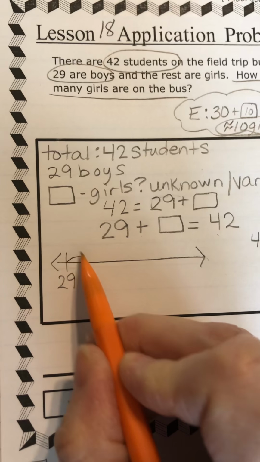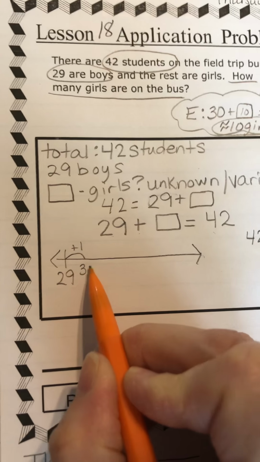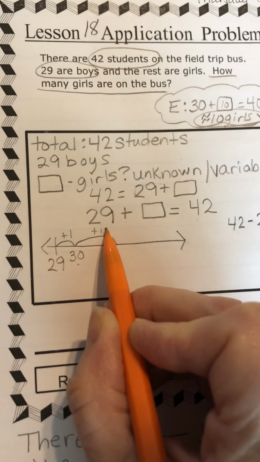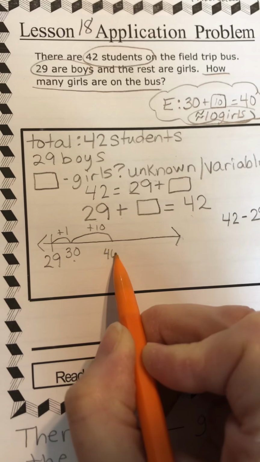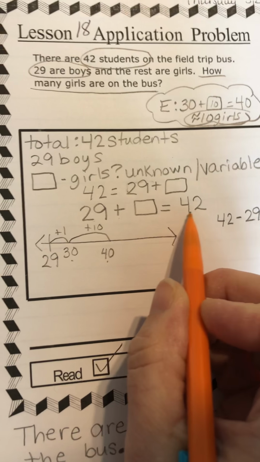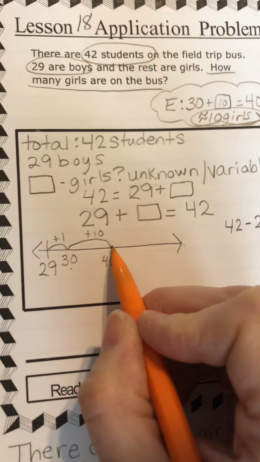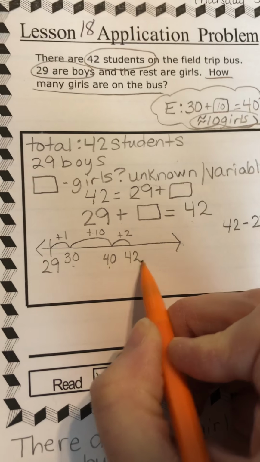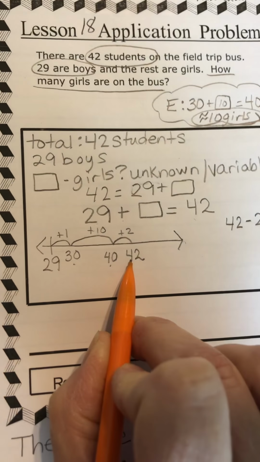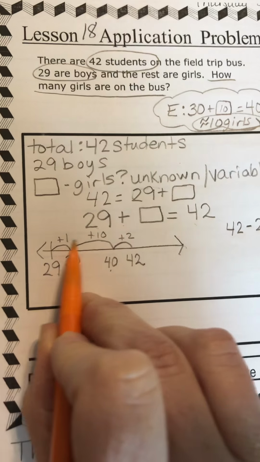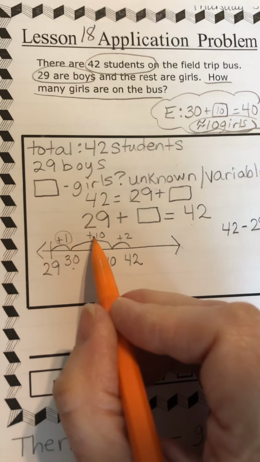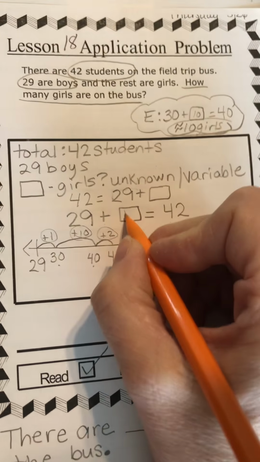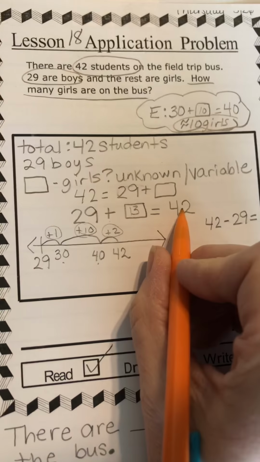29 are boys. If I add one more, that's a girl. That'll put me at 30 students. I want to go ahead and add 10 more girls, because that puts me at 40 students. And I'm trying to get to the total, which is 42. So I'm going to just add 2 more, and that puts me at 42. So that's the total number of students here, but this is the total number of girls. There's 1 girl here, 10 girls there, that's 11, and 2 more, that's 13. So I got 29 plus 13 is 42.